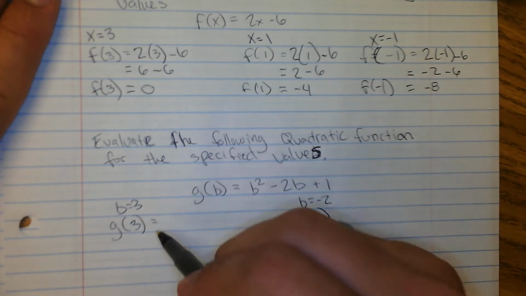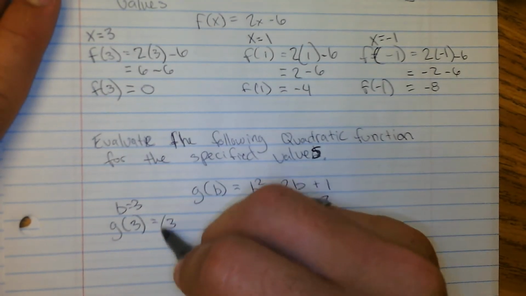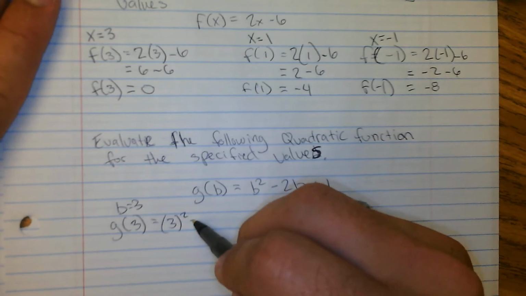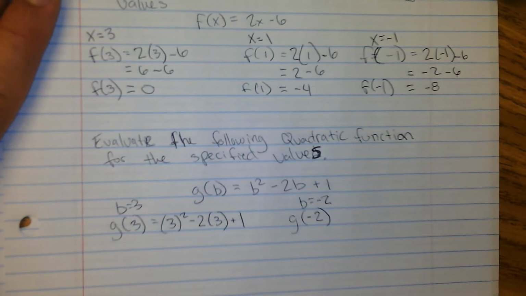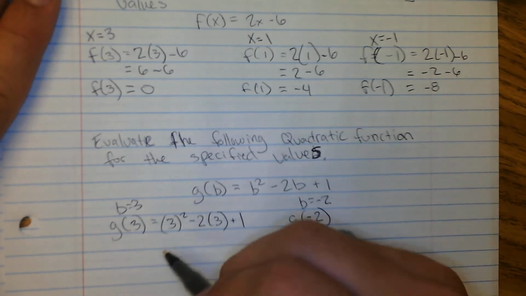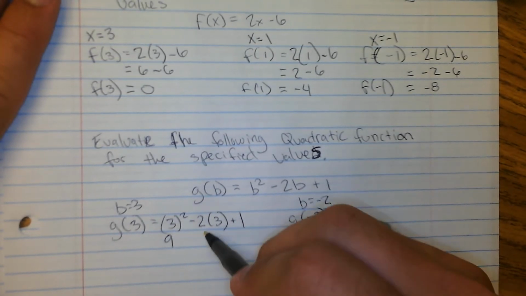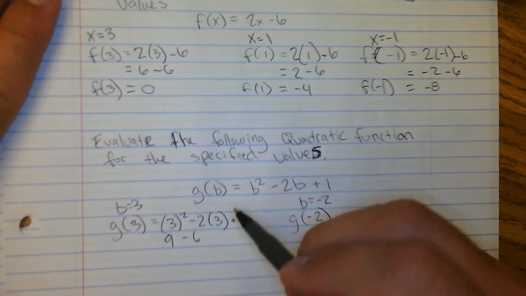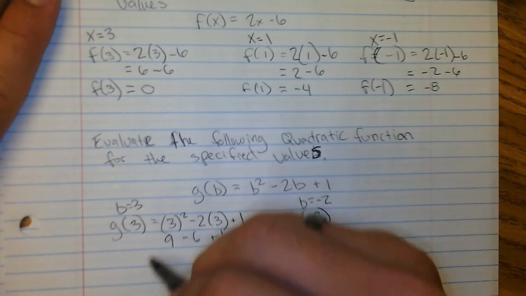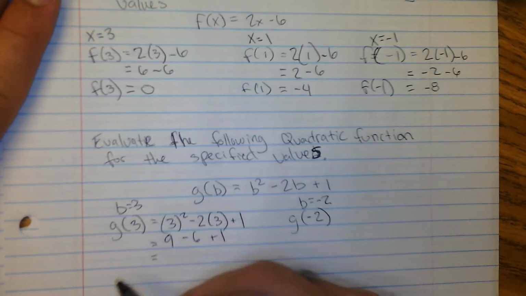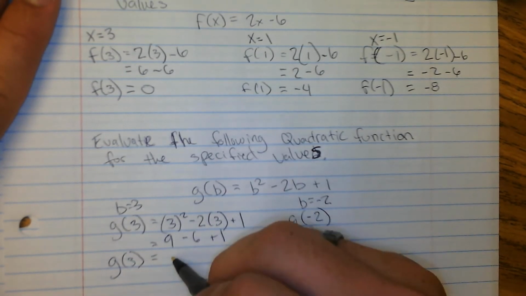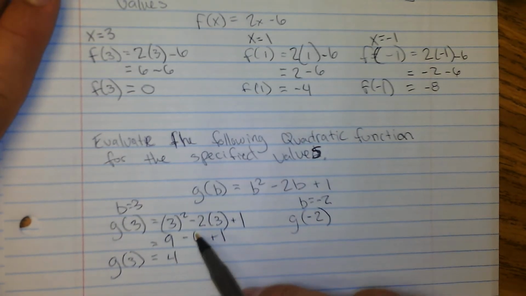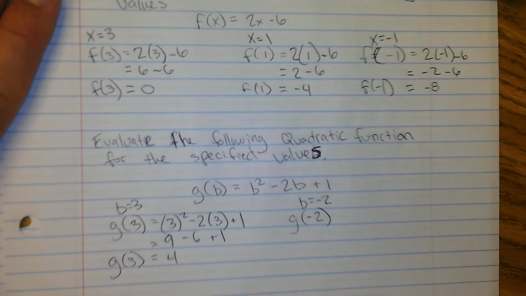So g of 3 will equal 3 squared minus 2 times 3 plus 1. 3 squared is 9. 2 times 3 is 6, so it's 9 minus 6 plus 1. So g of 3 will equal 4. 9 minus 6 is 3, plus 1 is 4.